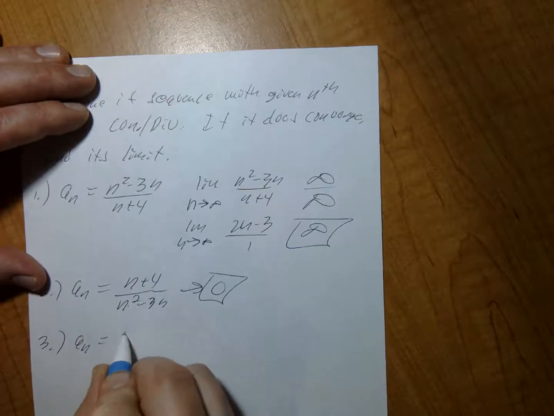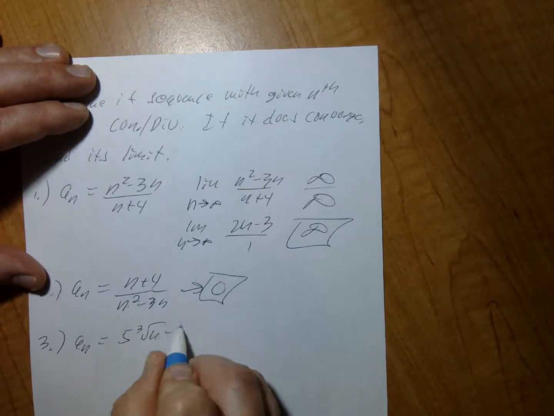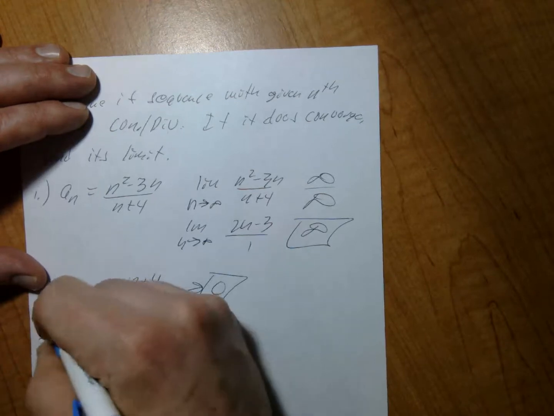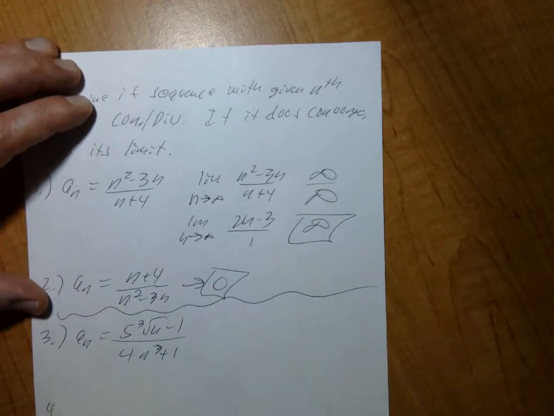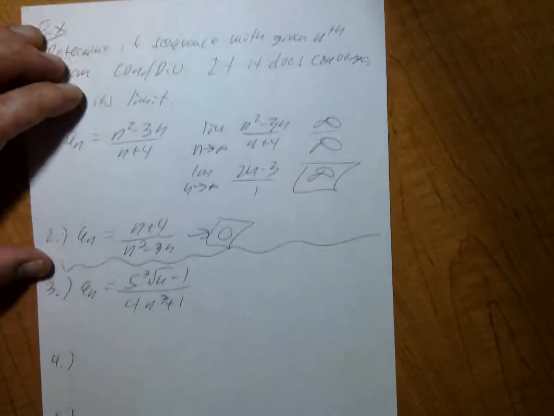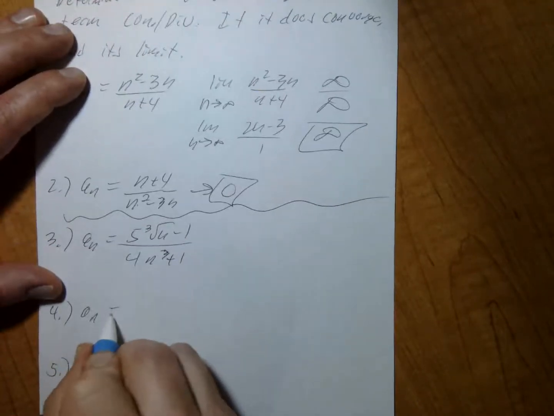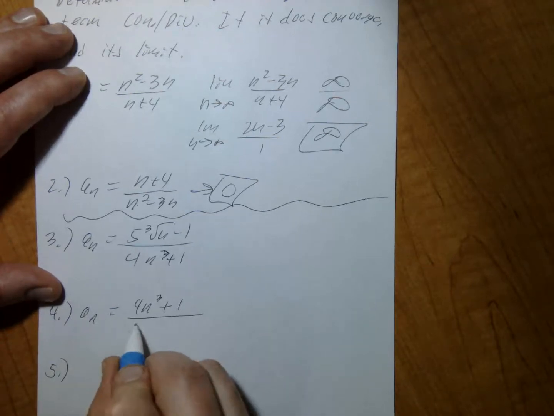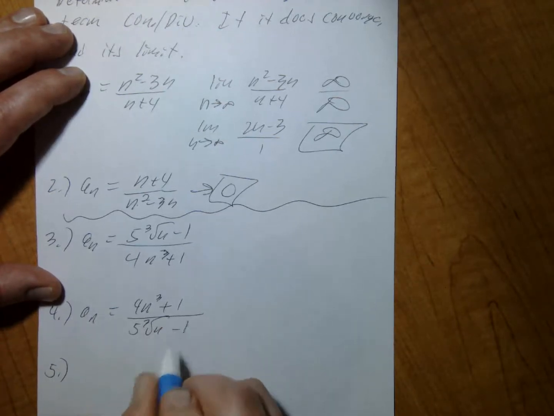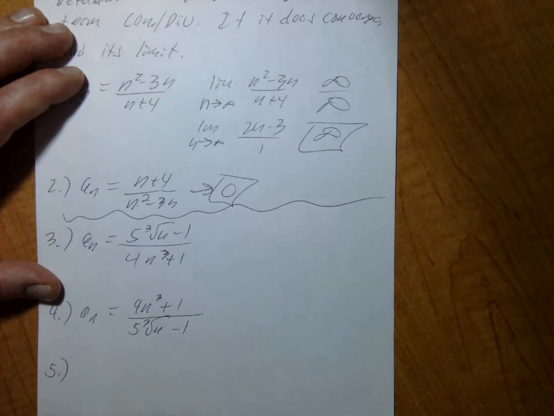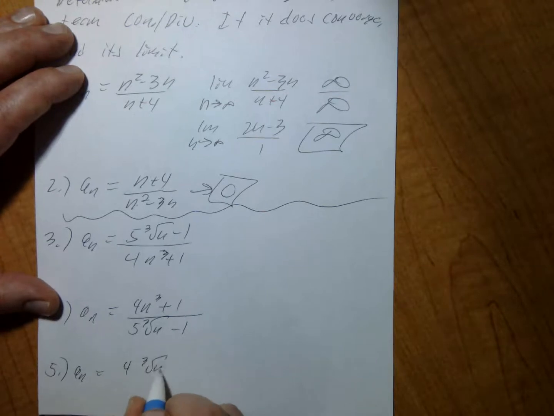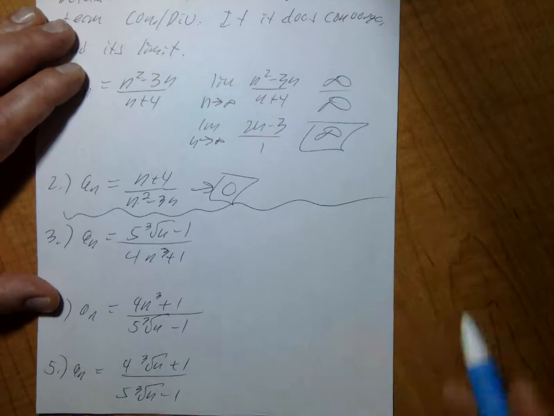So let's say I gave you something like 5 times the cube root of n minus 1, over 4n cubed plus 1. Let's do 3 of these all at the same time so you see what I'm talking about. So what if I gave you the same thing, but now it was 4n cubed plus 1 over 5 times the cube root of n minus 1? Or let's say I gave you 4 times the cube root of n plus 1 over 5 times the cube root of n minus 1. So slightly different ones here.